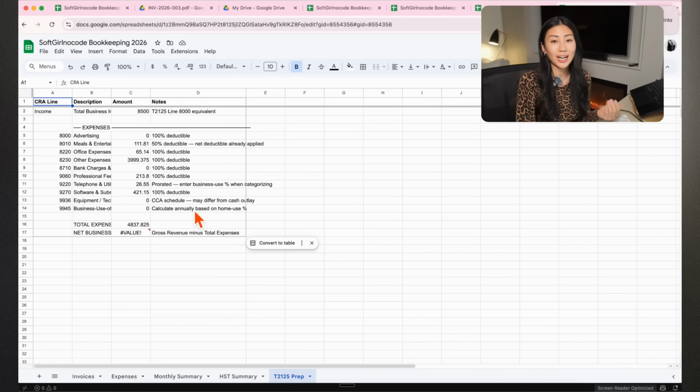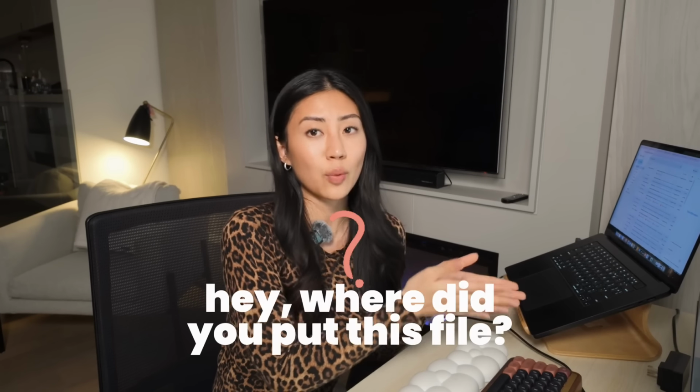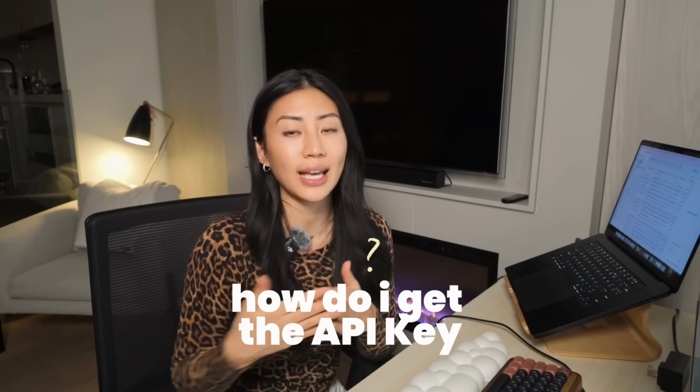Notice that this entire time I didn't look at the code base once. The only things I was managing were understanding the overall structure of what was being built, reviewing the plan before execution, and giving feedback when something needed adjusting. Any question I had, I just asked Claude directly: hey, where did you put this file? How do I get the API key? I can't find this. And it answers everything very clearly. I hope that got you excited to start building. The learning curve is really not coding. It's just understanding the structure and being comfortable with using a terminal and an IDE.